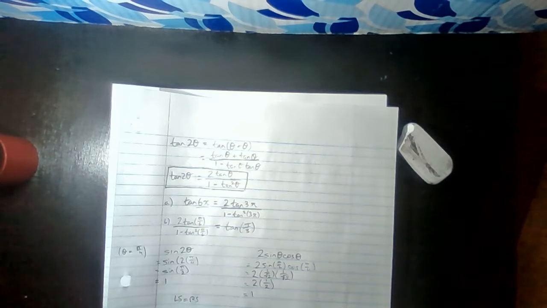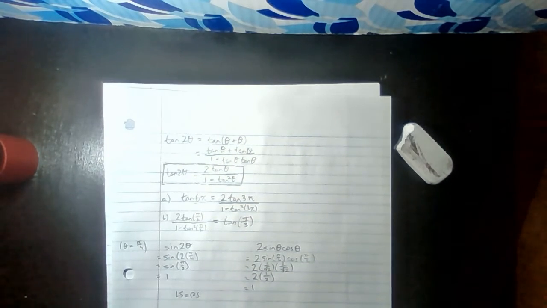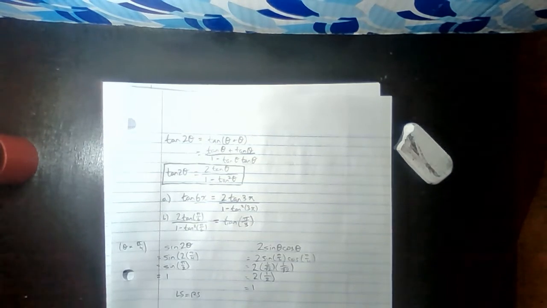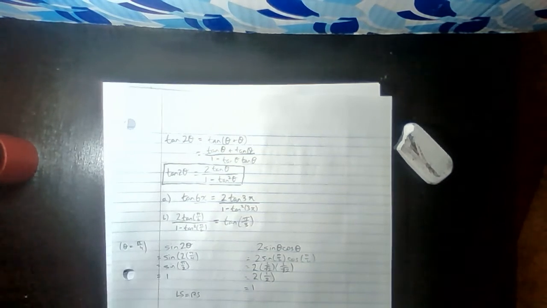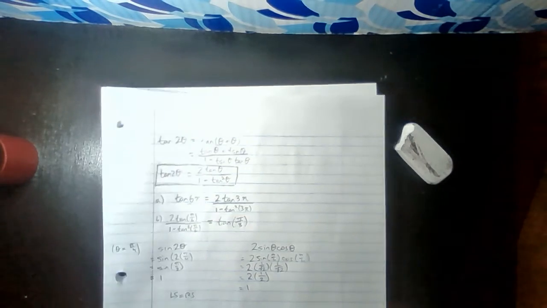So sine 2 theta is, of course, equal to 2 sine theta cos theta. We don't know what our angle is, so we can't just plug it into this. So we're going to use the double angle formula. We know what cosine theta is. We know cosine theta is negative 2 over 3, but we don't know what sine theta is.